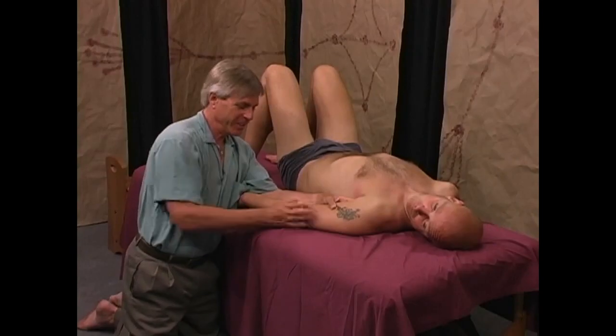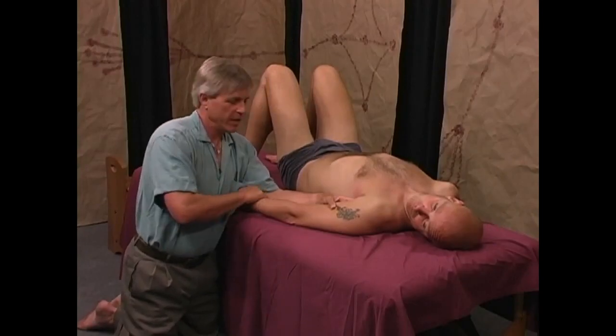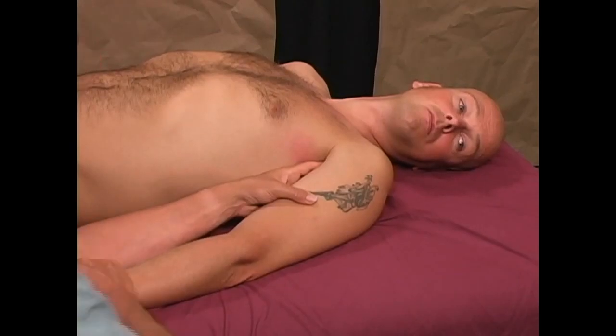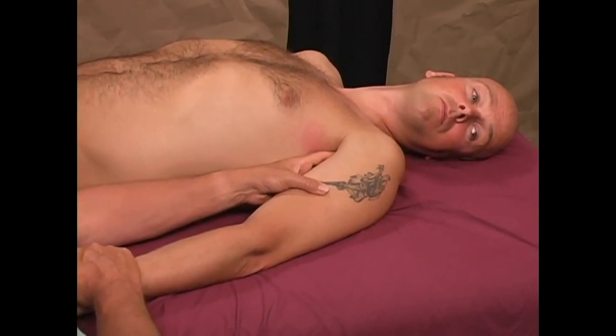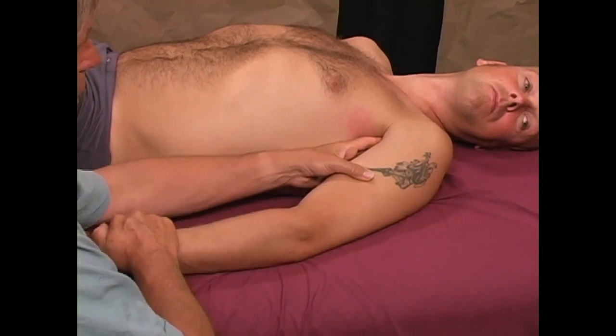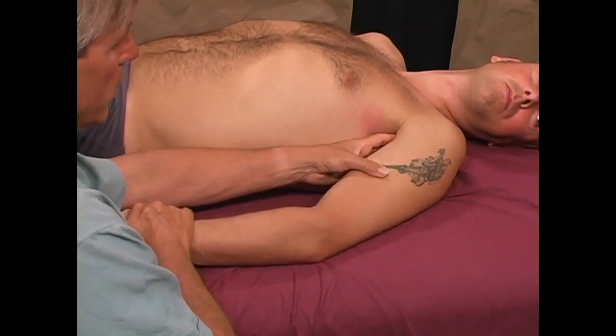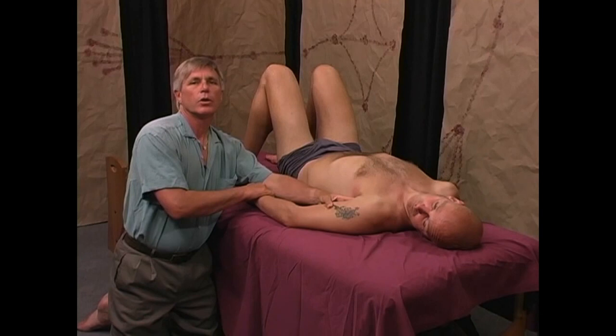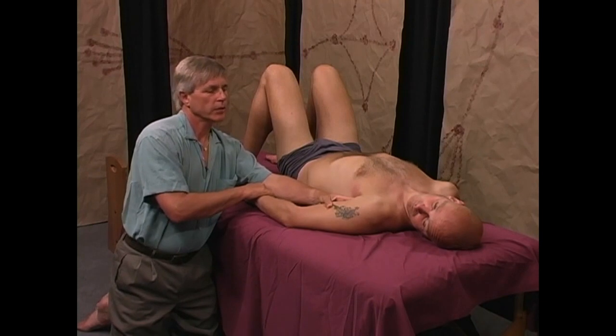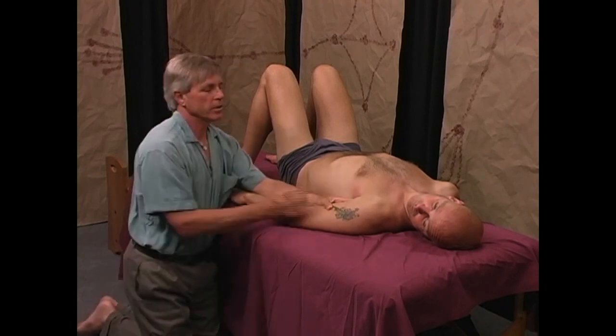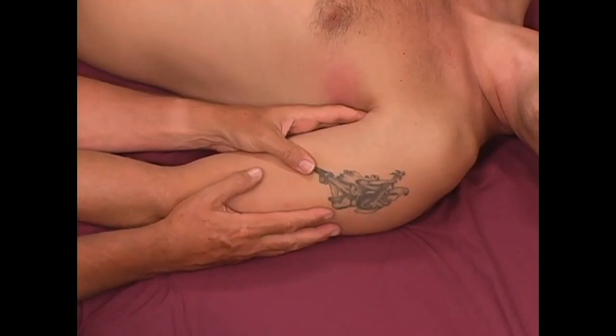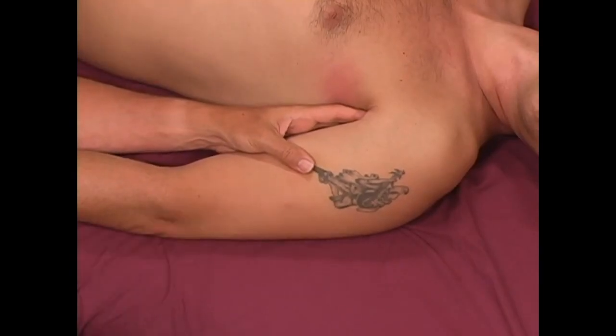That's it. Then you feel the coracobrachialis contract. It's an adductor of the arm. And when you see the elbow held against the body, that would be a good sign for you that this myofascial structure needs some work. So I just hook this and bring it down and out.